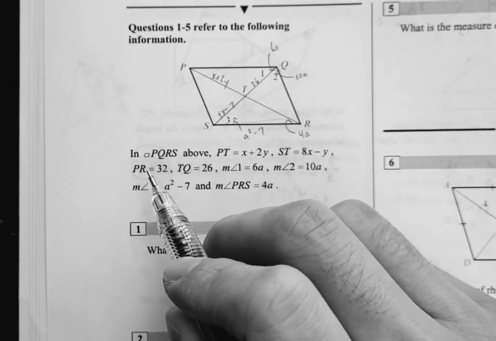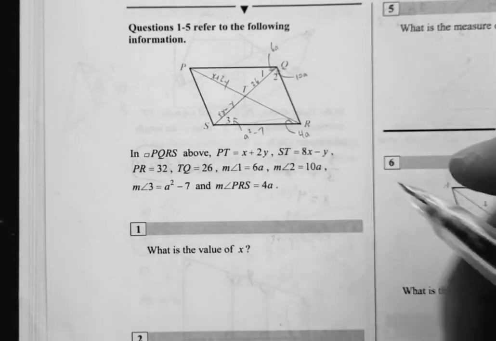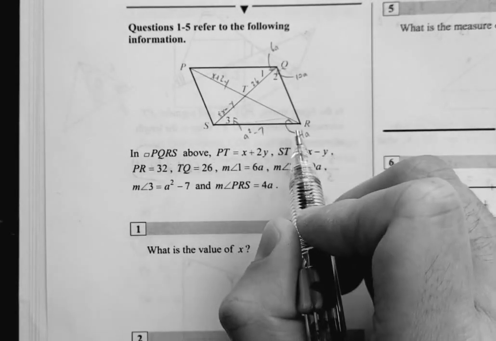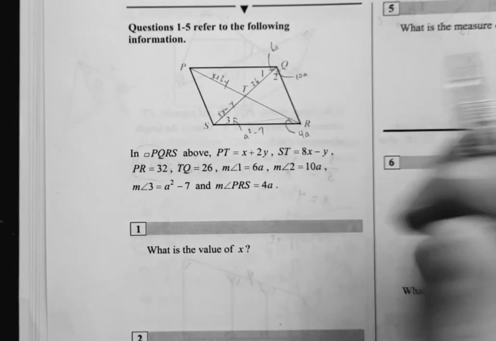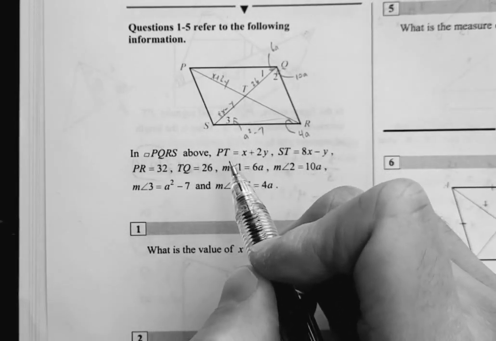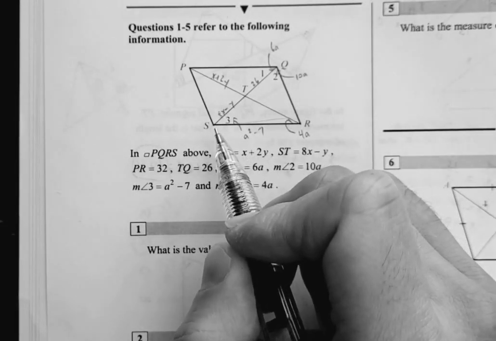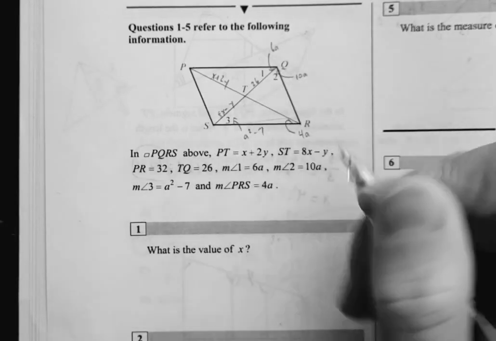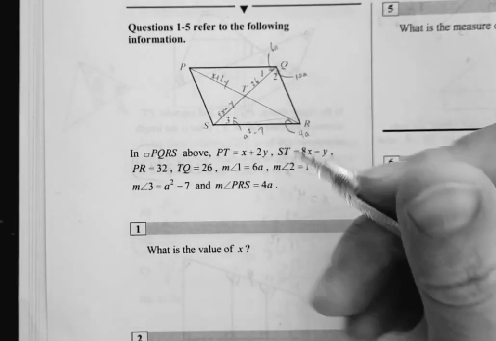We're given PR is 32, so we can write that. We know that x plus 2y plus this length TR is 32. I don't know if that helps us, but we can keep that in mind. And then we know that ST equals TQ. Again, the diagonals bisect each other. So maybe let's write that.